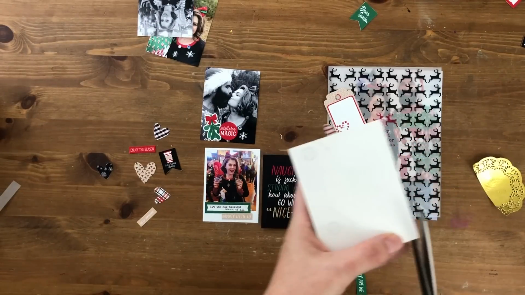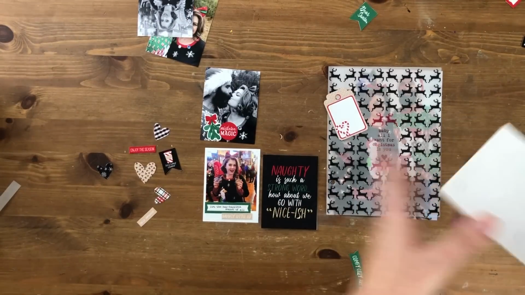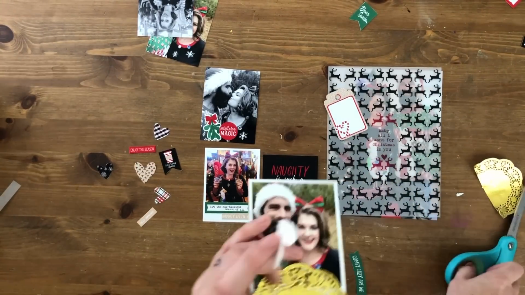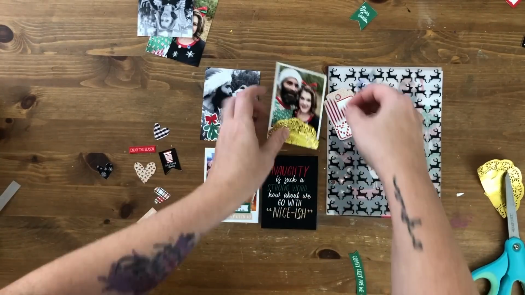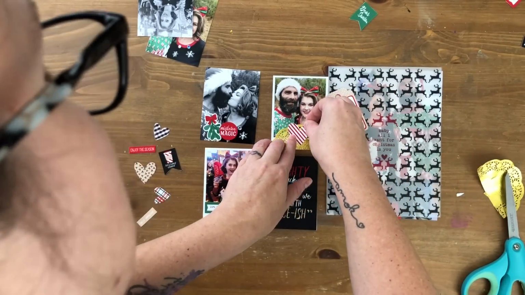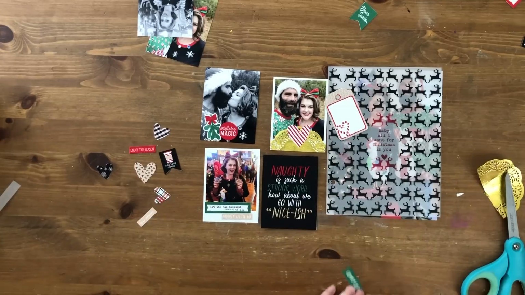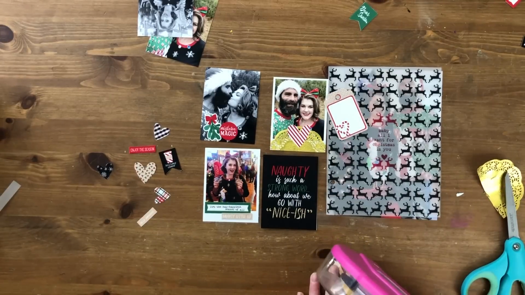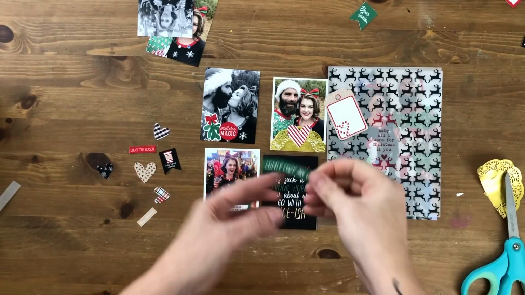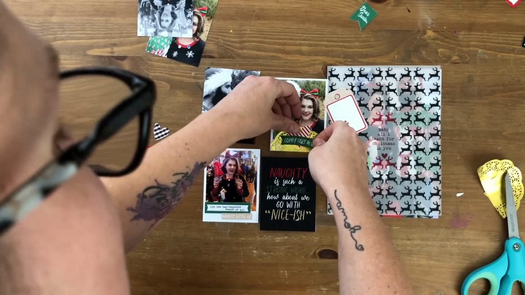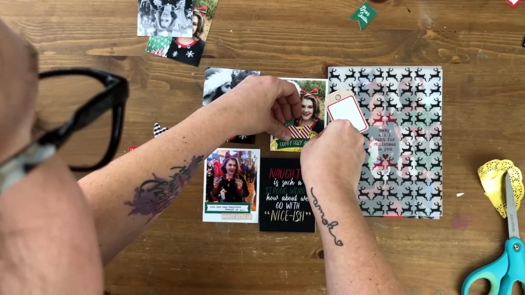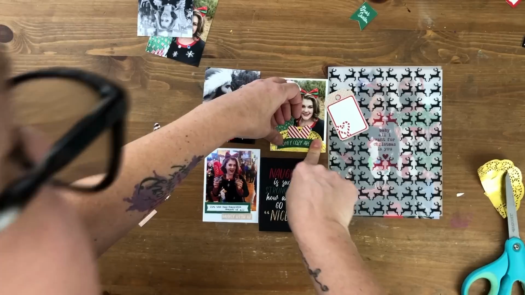Cut off the edges. I just kind of like how gaudy it feels, with how gaudy our sweaters are. And it's just kind of different and silly. Comfy, cozy are we.